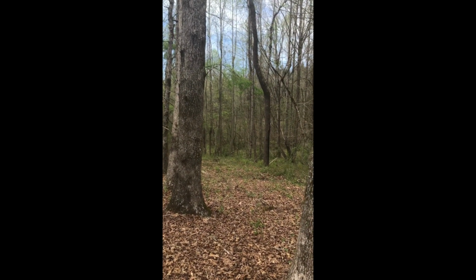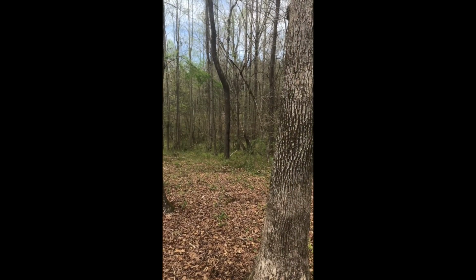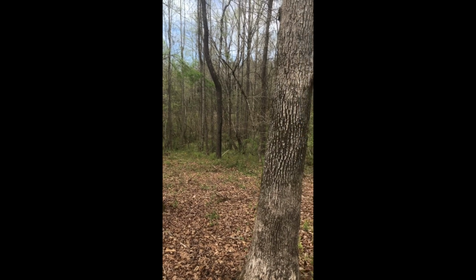Hi, my name is Caleb Strange. I'm a third-year forestry student at Clemson University. Today I'm with Dr. Hagen in the Clemson Experimental Forest.